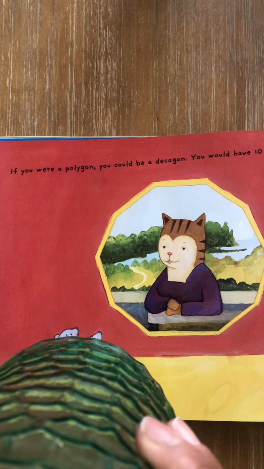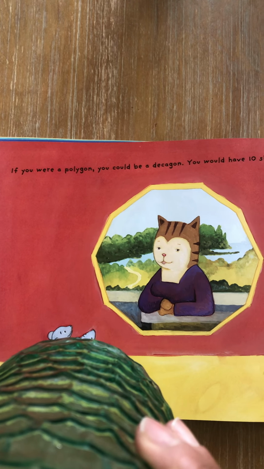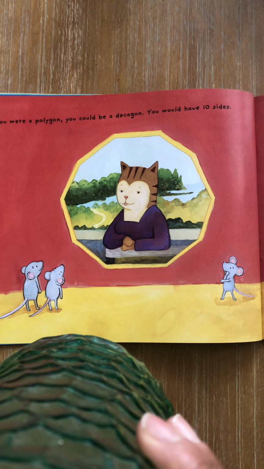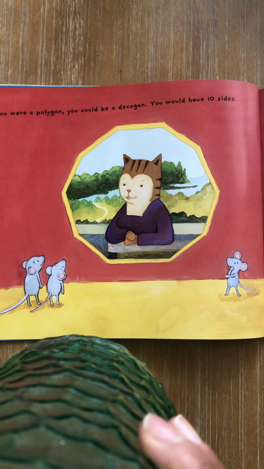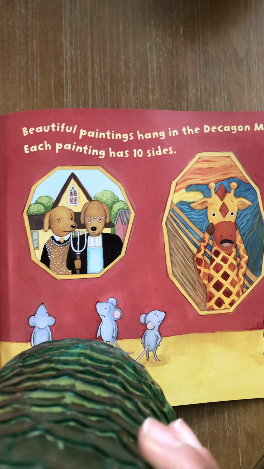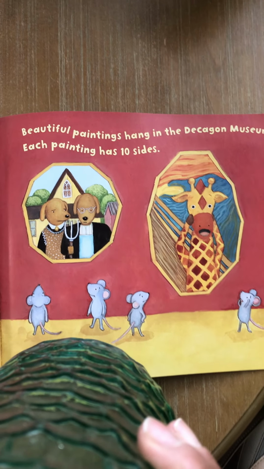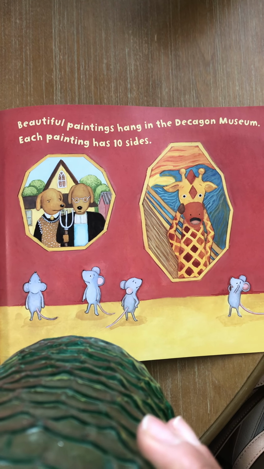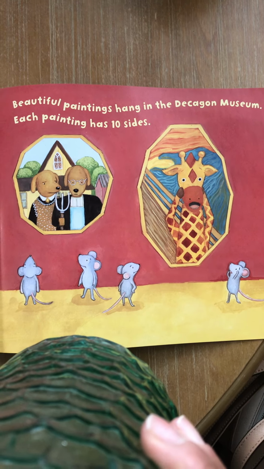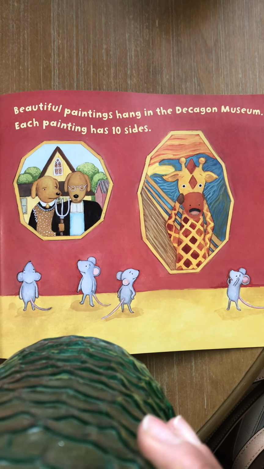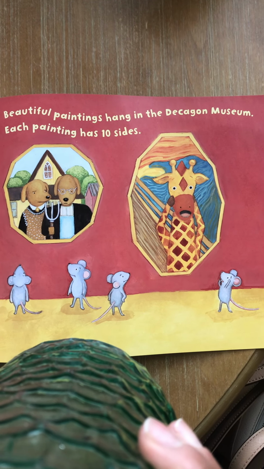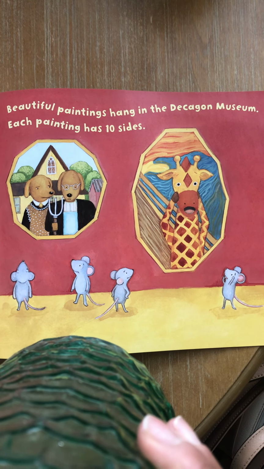If you were a polygon, you could be a decagon. You would have 10 sides. Oh, that looks like a cute picture frame with 10 sides. Beautiful paintings hang in the Decagon Museum. Each painting has 10 sides, so I guess it's a painting, not necessarily a picture frame. But there's different shapes of decagons, but they just have to have 10 sides. See if you can count them all.